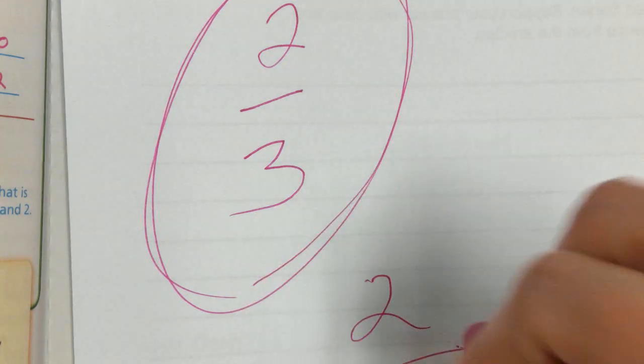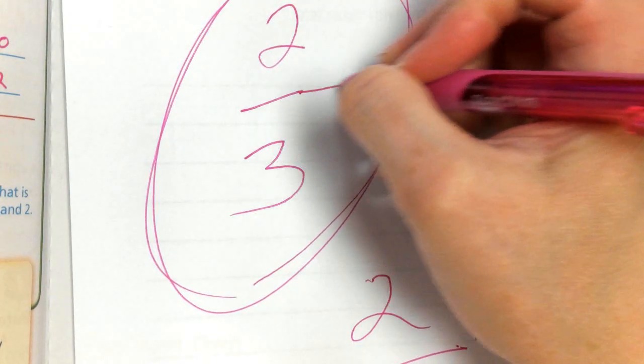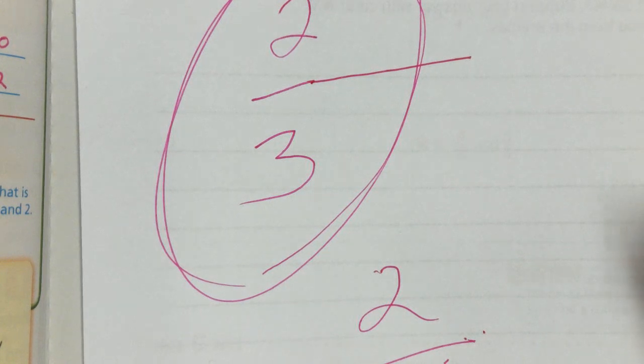Why can't I just make up a number? Why do I have to go through and find an equivalent fraction? Because if you make up a number, you'll get a different answer than one of the answers would be. I have to keep working with the same numbers, correct?